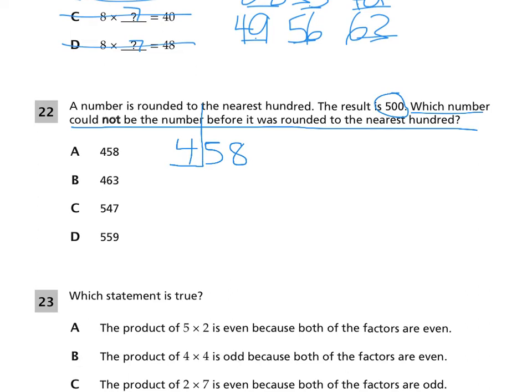Find my place. I need to look next door. 5 or more, you will soar. So this is going to soar. All the numbers in the front stay the same. There are no numbers in the front. All the numbers behind 0 is your name. So that rounds to 500. We want to get rid of it because it said could not round to 500.